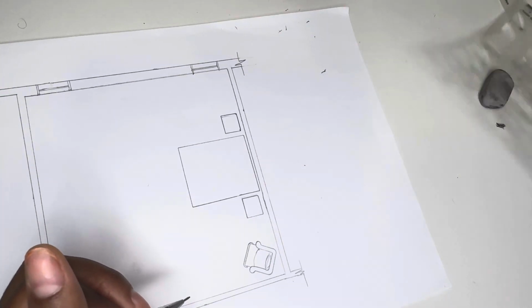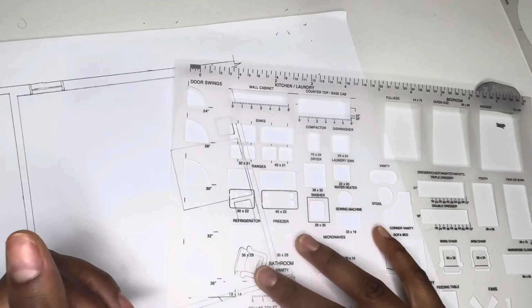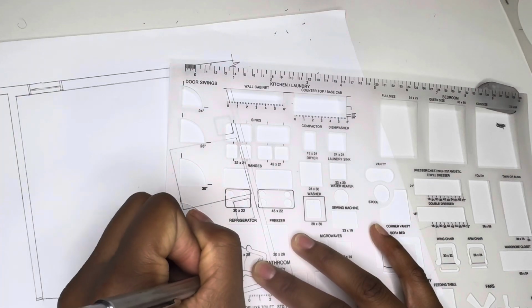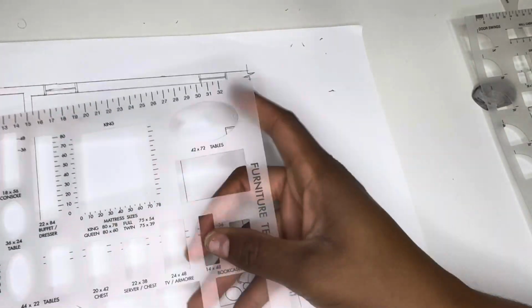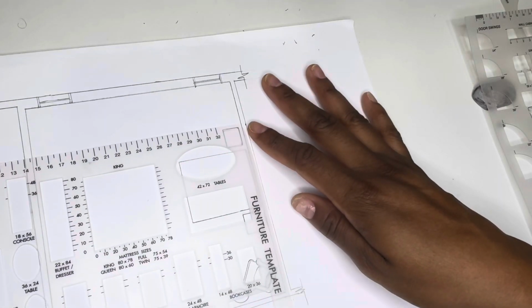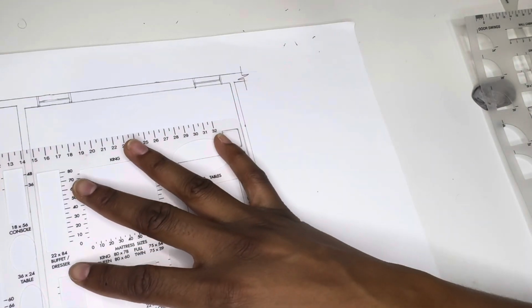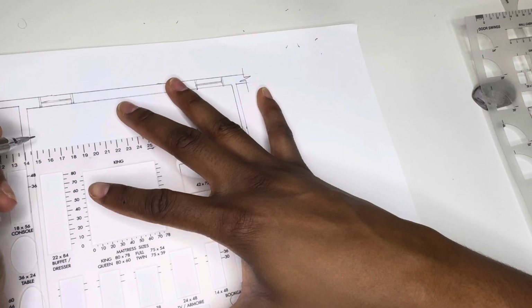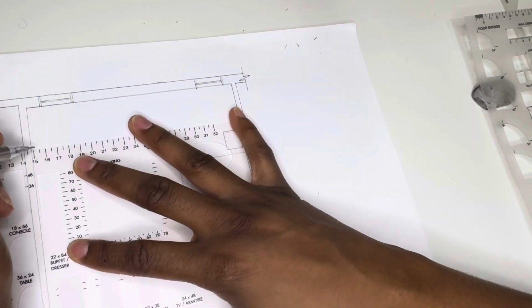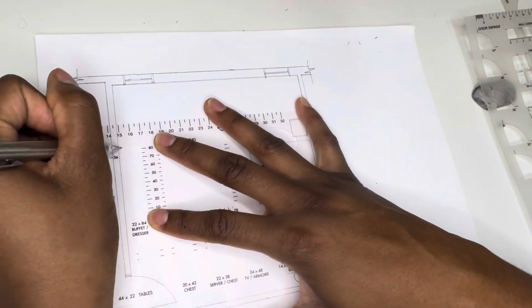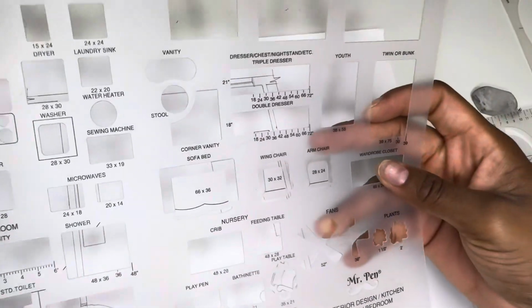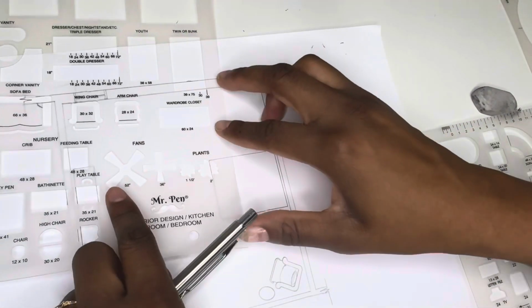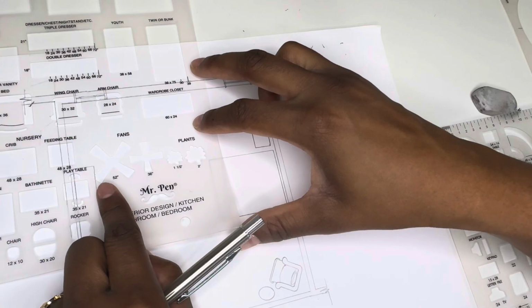Okay, and then I'm gonna draw a little round cocktail table right here. I'm gonna use this rectangle here as a chest of drawers. I'm going to use this rectangle to make a desk here by the window.